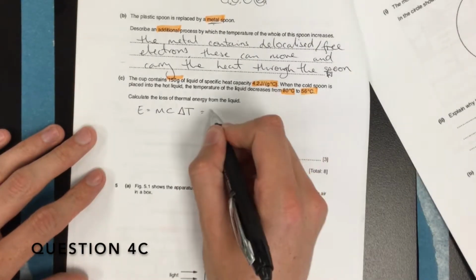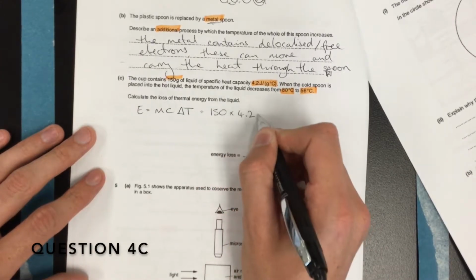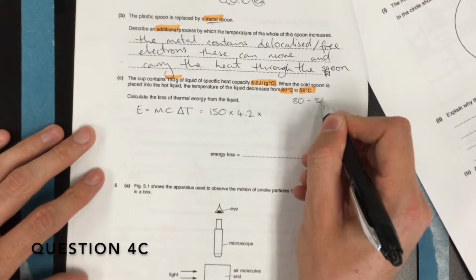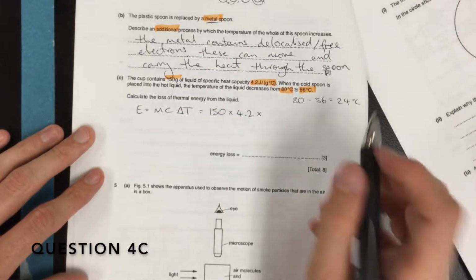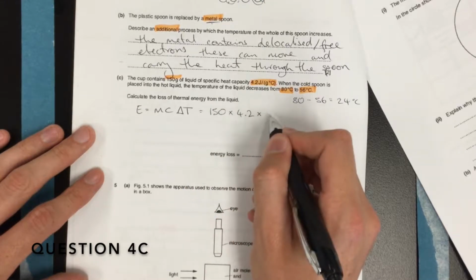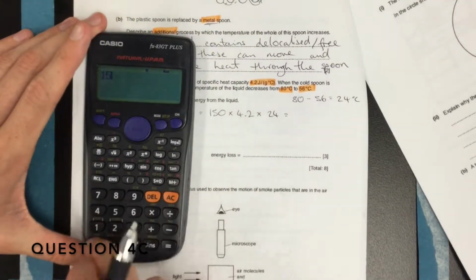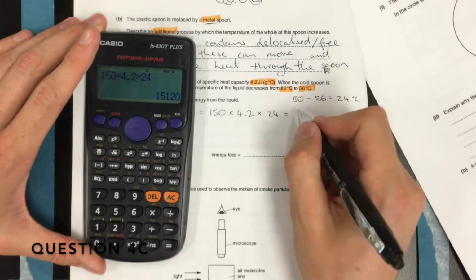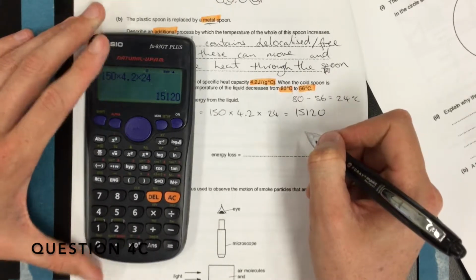So when we do this, I'm going to do 150 times by 4.2 times by the change in temperature. So I've got 80 minus 56 is 24 degrees C. So 150 times 4.2 times by 24, get my calculator, 150 times 4.2 times 24, that is 15,120.